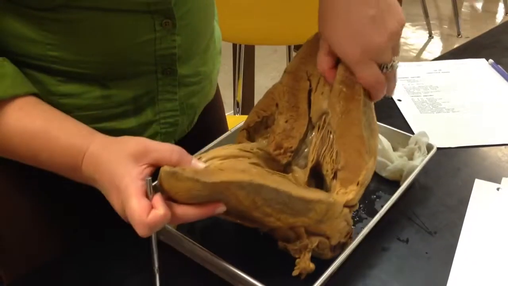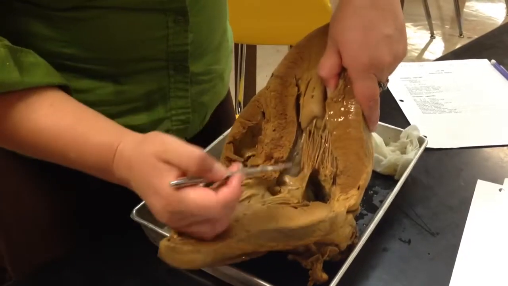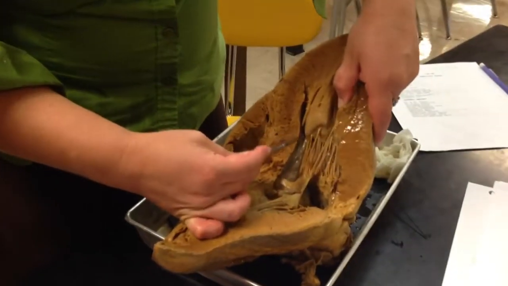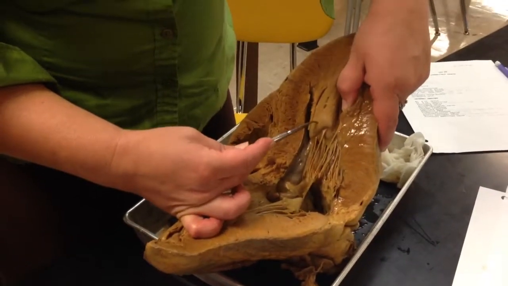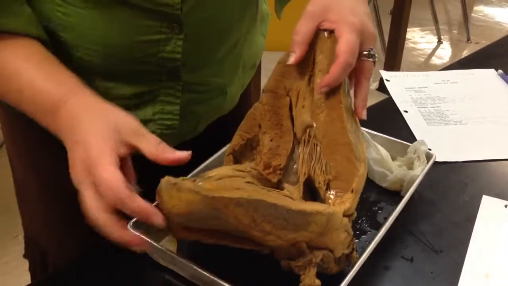We kind of talked about it earlier. Let me go back. This here is a really good example of papillary muscle. All right, let's look at your vessels.